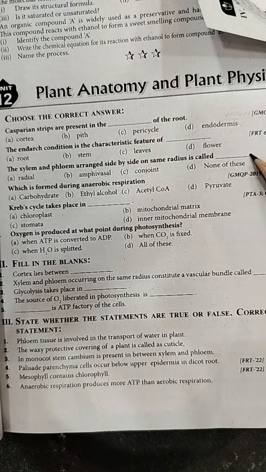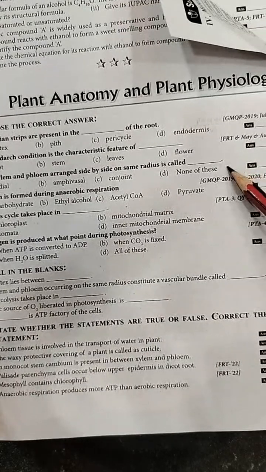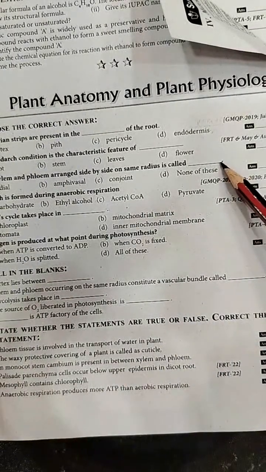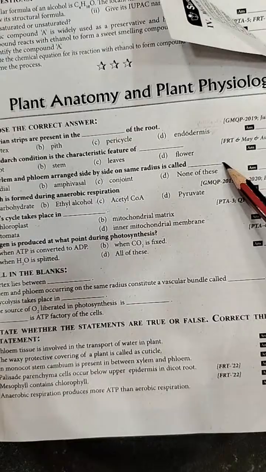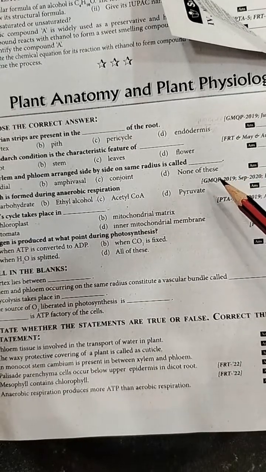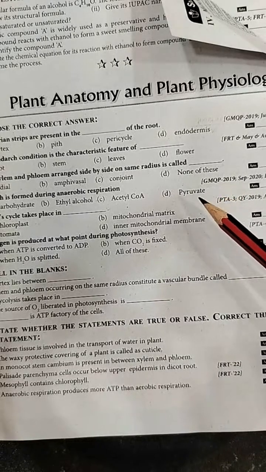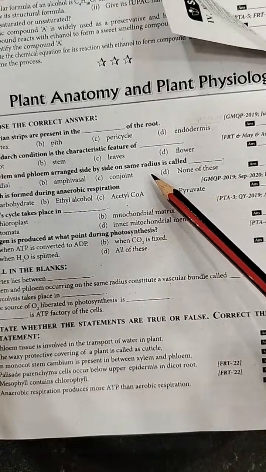The third question. The xylem and phloem are arranged side by side on the same radius. It is called. Third question. I can see option C. Stem is not there in this.